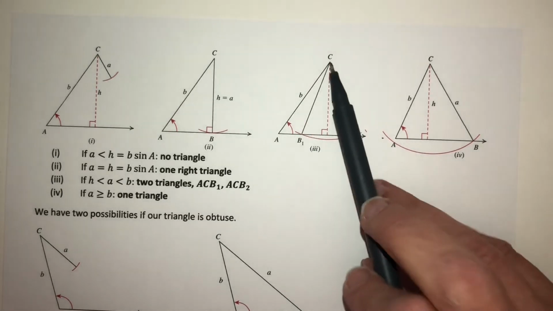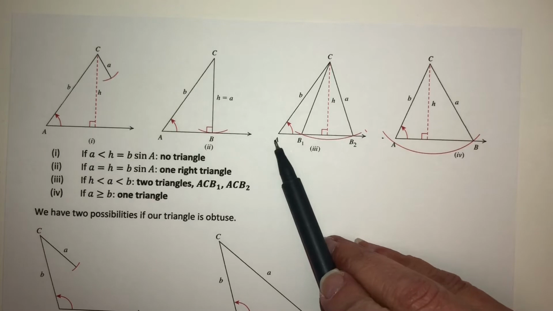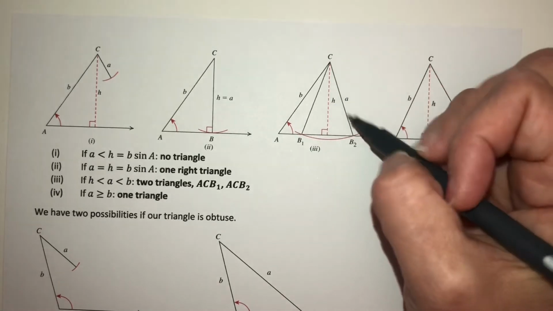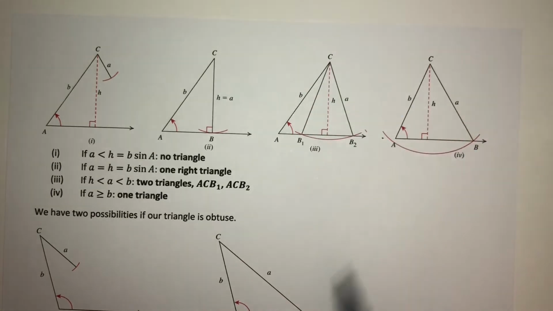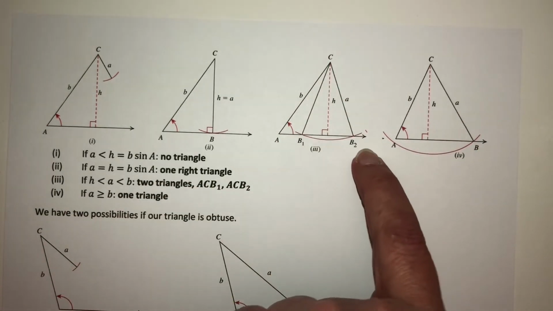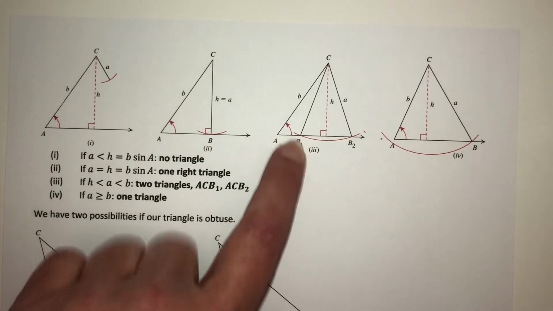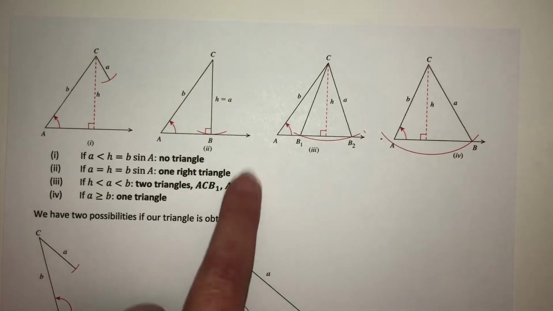Here, it is possible that if we know our angle A and the length B and then A, it is possible that to make A long enough, we could either swing out to the right or we could swing it in and it would also work. So this is the case where we have two triangles.